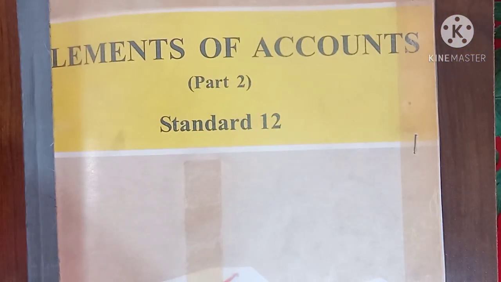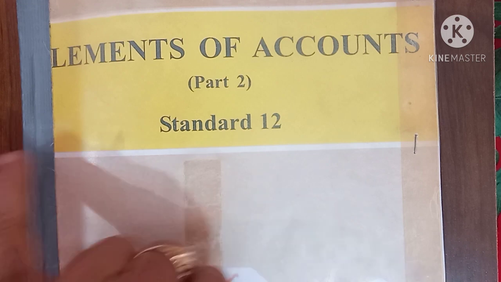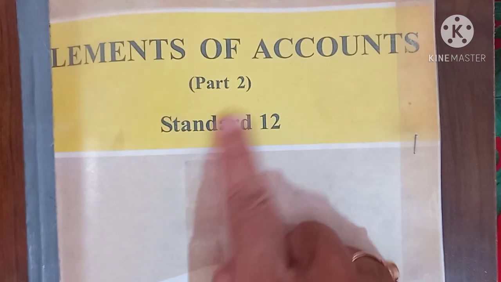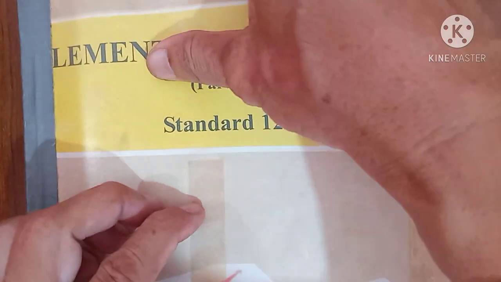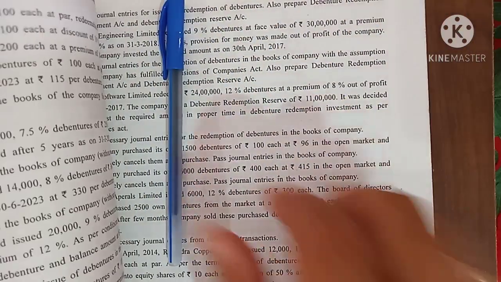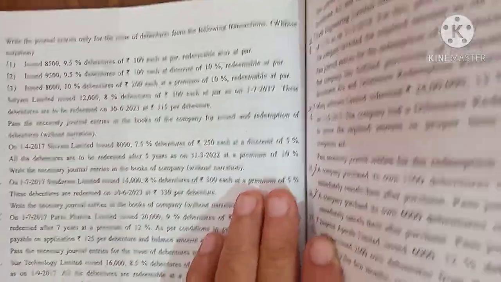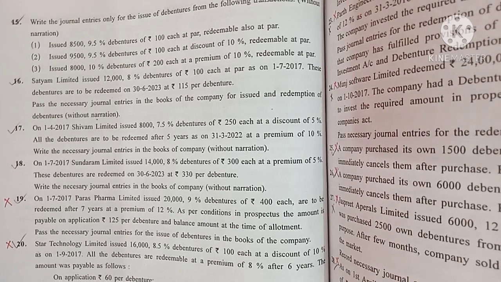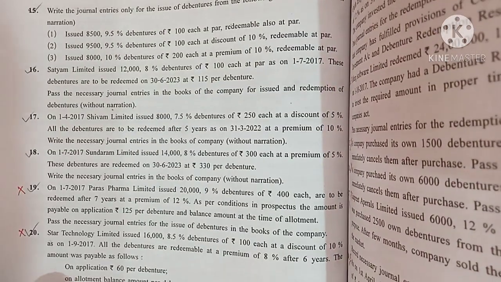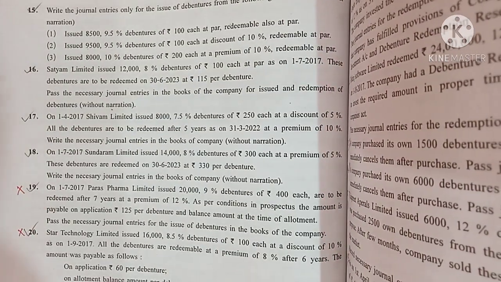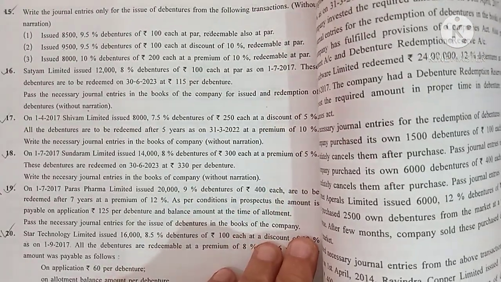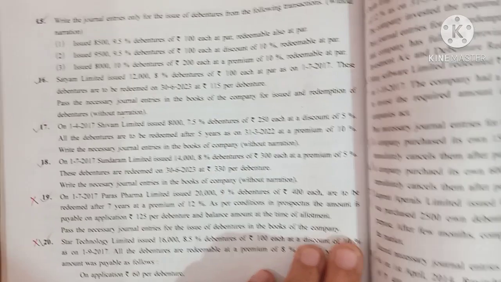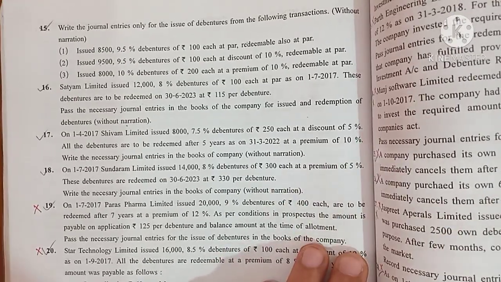Let us start our next video on the basis of elements of accounts part 2, standard 12. Students, you already know the second chapter, actually the 9th chapter, is going on, that is debenture. And in this chapter, what are the important sums and what you have to learn from this chapter, everything I told. A few of the questions, illustrations, I have solved.